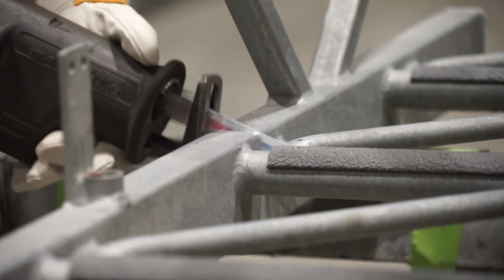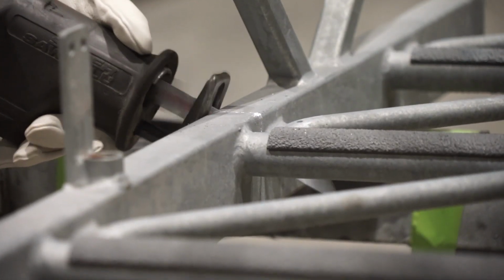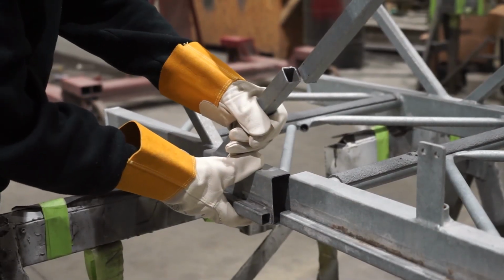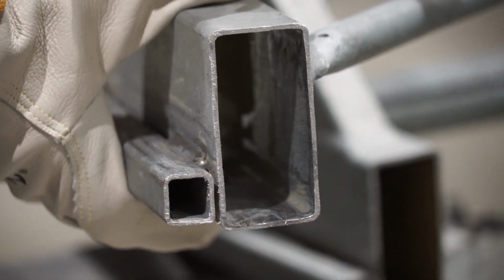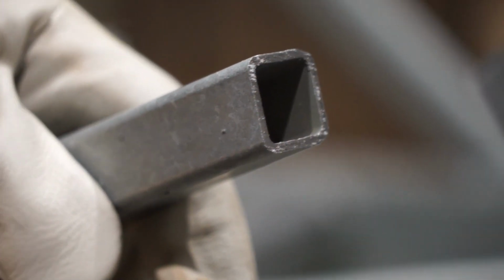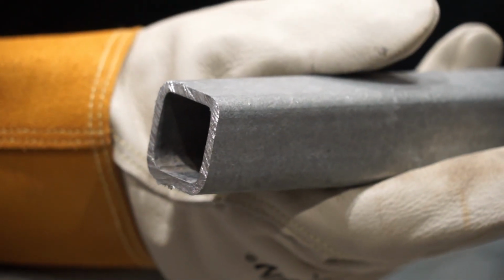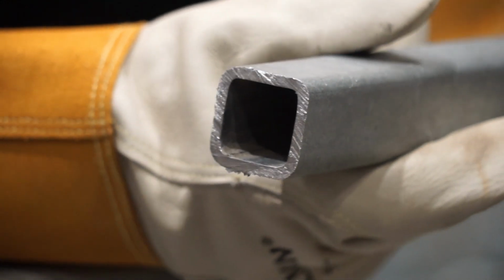With all the harsh chemicals that are being used today on the roads through the winters and different things, there's a real benefit from the galvanized side. Through the galvanizing process, we are able to galvanize the inside and the outside of the aerial. Many of the steel aerials have the possibility of corrosion on the inside of the tube. This protection will make these aerials last a long, long time.